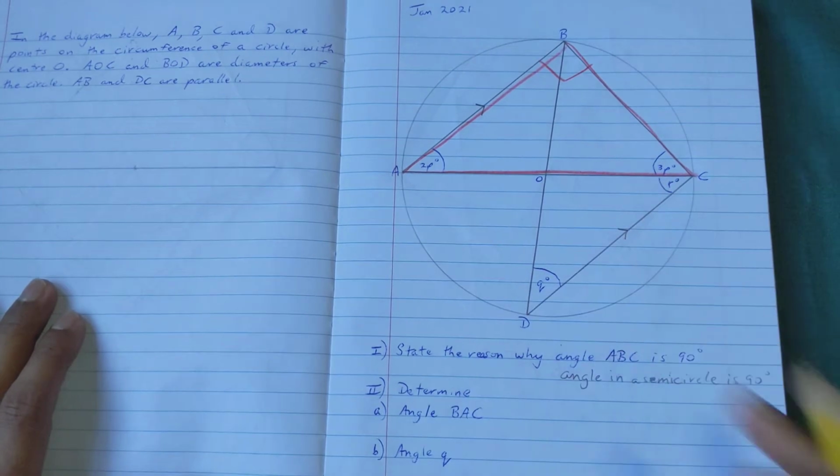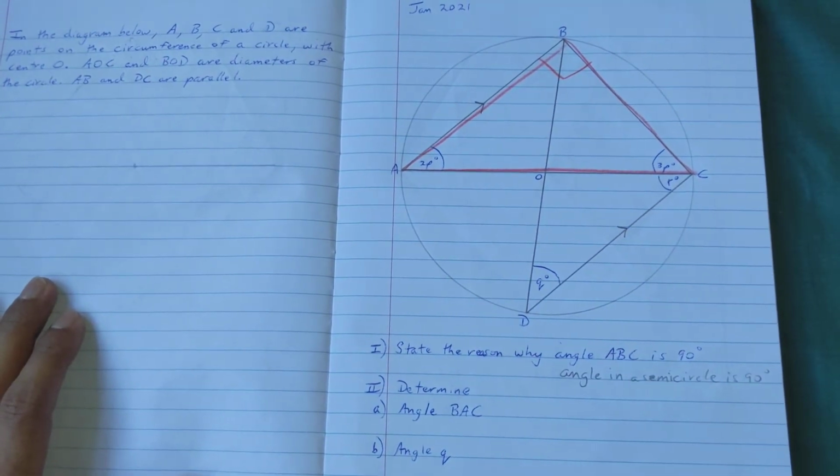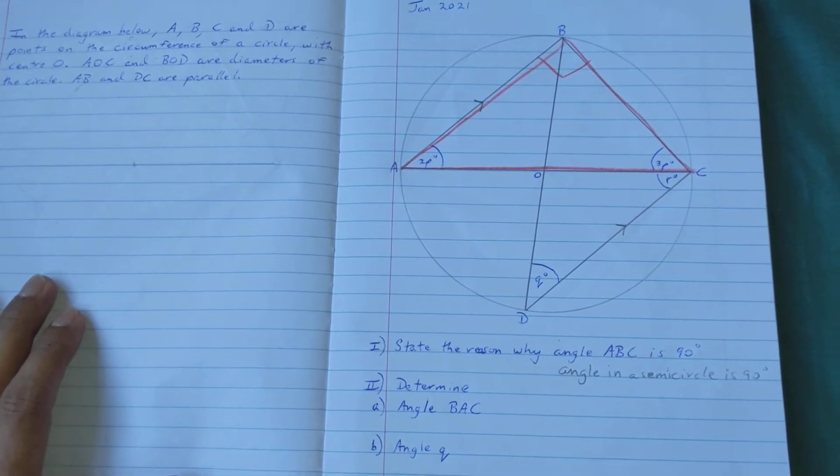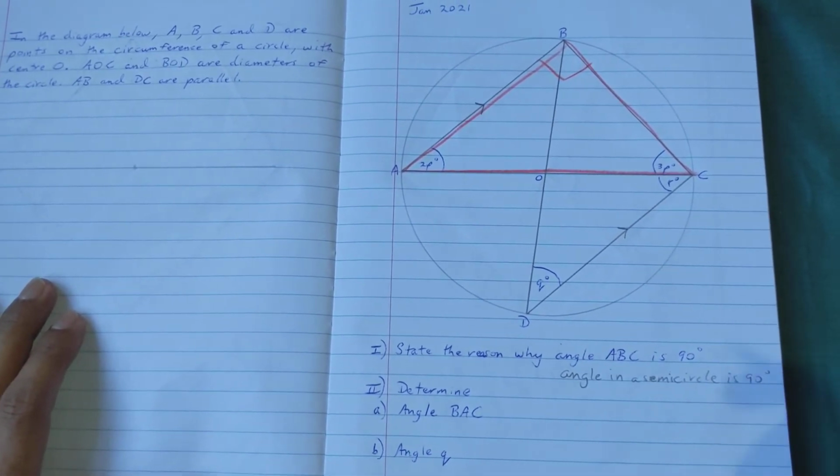Oh, by the way, realize we have no tangents here, right? So we don't get into those, what I call the advanced rules with the tangents, right? Because we don't always have the tangents. So we've done the first part, we get a mark.